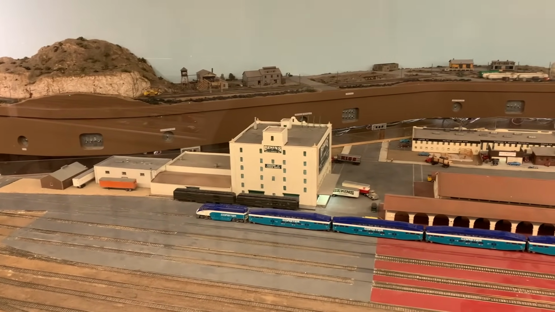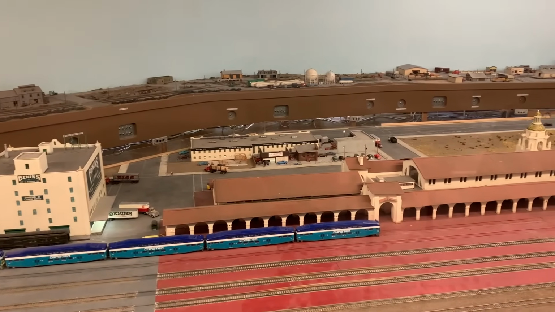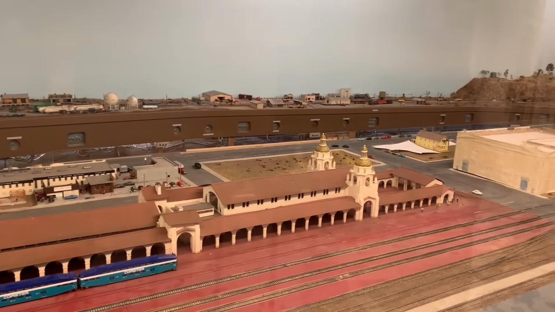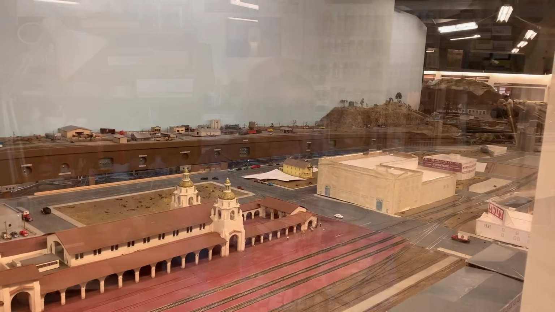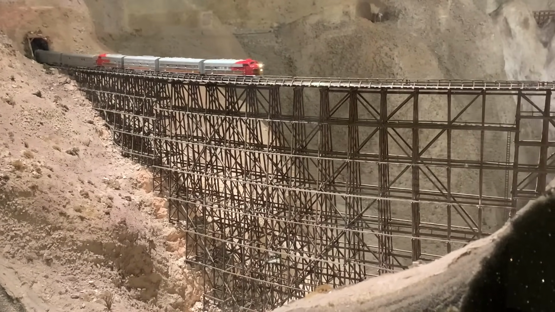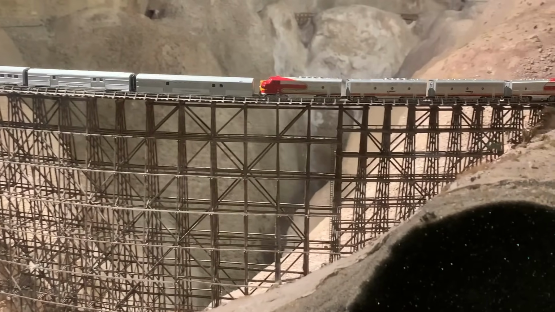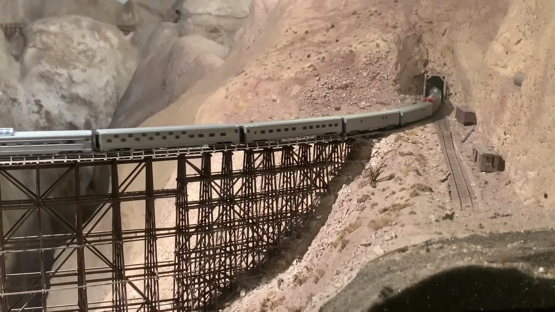Especially the HO club layouts that are there, they're incredibly ambitious, incredibly big, and it takes a club to run a layout that size. And I got to thinking on the way home that probably a lot of people visit this place and see these layouts. And if they're not more familiar with the hobby, or if they're thinking about getting into it, they come away with the impression that this is what model railroading is.